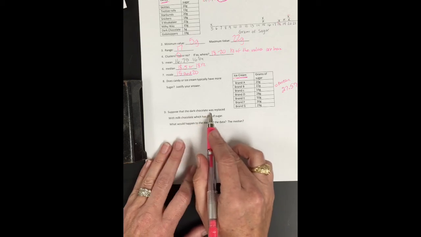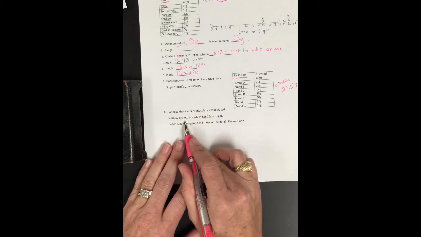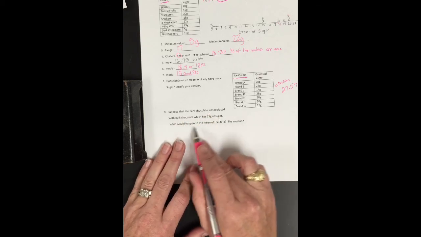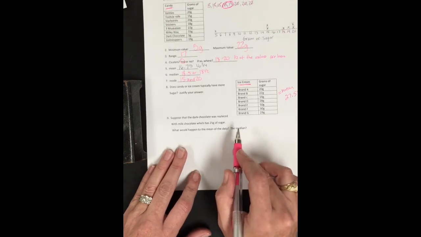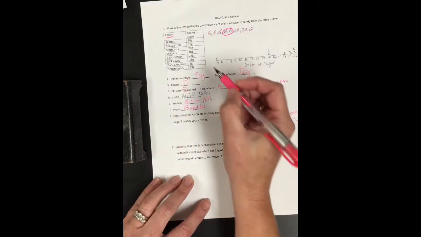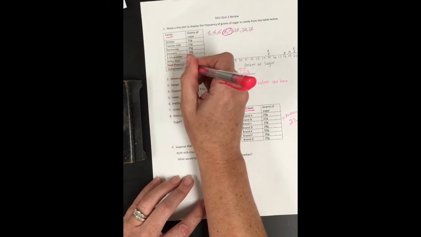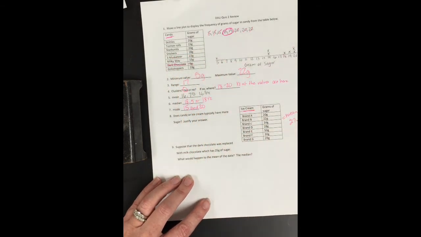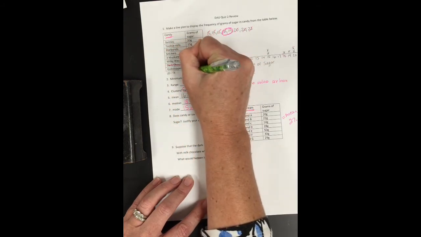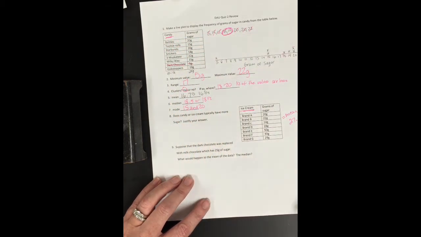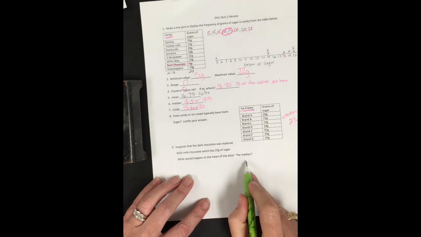Okay, suppose that the dark chocolate was replaced with milk chocolate, which has 25 grams of sugar. What would happen to the mean of the data, the median? So let's come back up here. They're saying, what if we took out this dark chocolate and we made it milk chocolate and it has 25 grams? What would happen to the mean and the median?